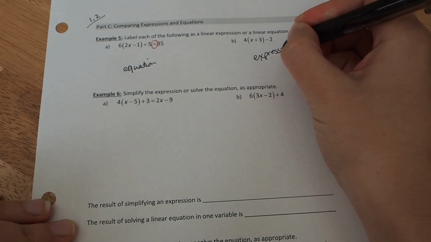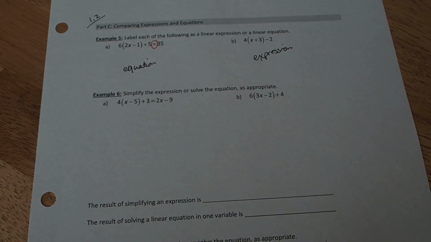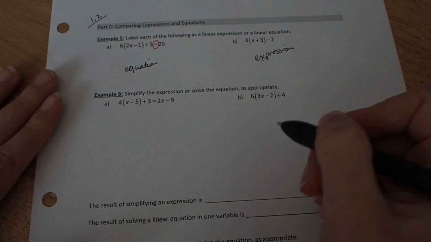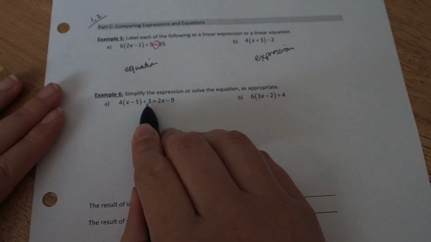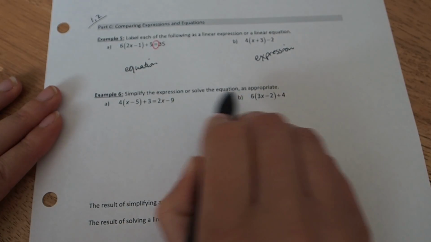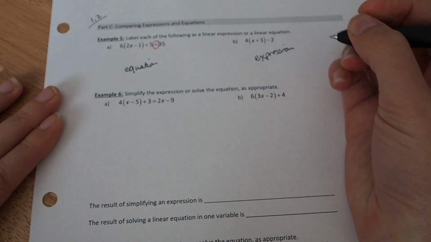It's important to know what type of either equation or expression that you are working with, because the rules for simplifying an equation stop before the rules for solving an equation start. So we want to make sure we know which one we're working on. Okay, now I'm going to simplify the expression, and I'm going to solve the equation. Since it's an equation, the steps begin the same way.